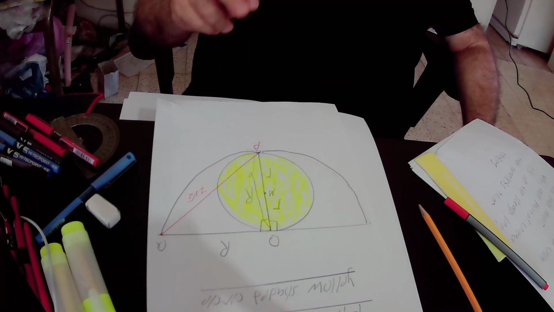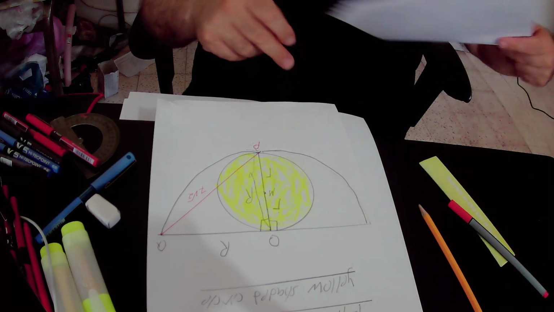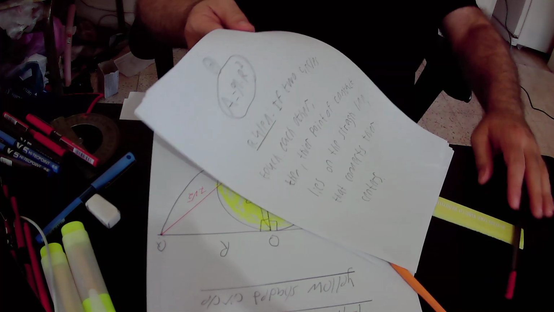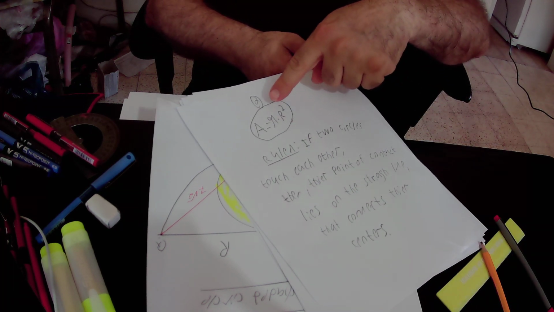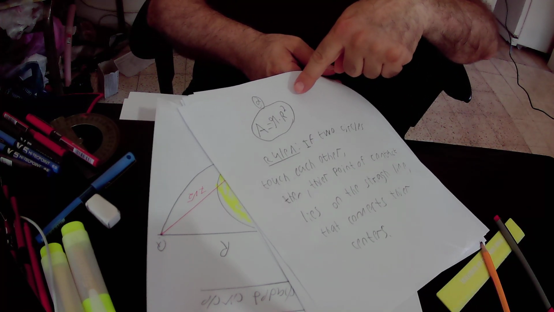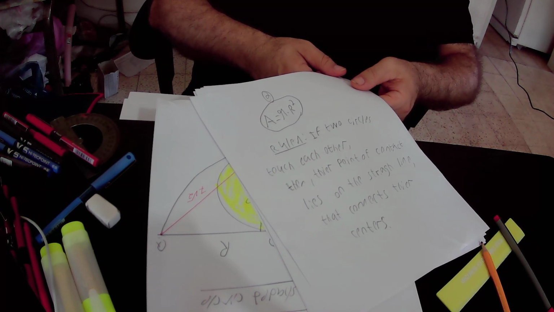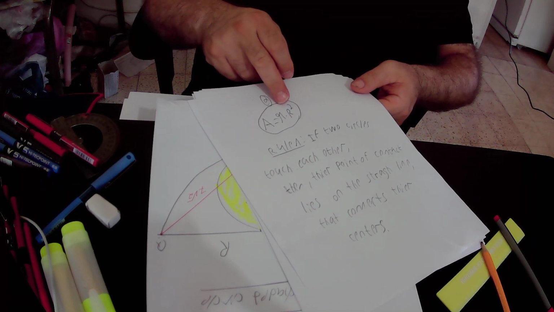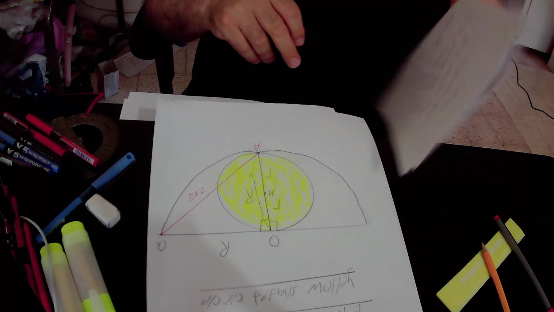After we know the radius, we have the formula for the area of any circle, which equals pi times r squared. So we will put it in this formula, and we will find the area of the yellow circle.